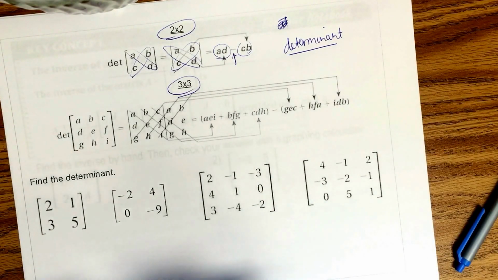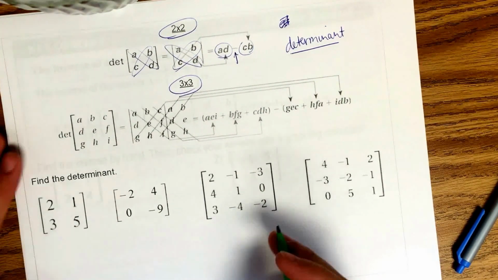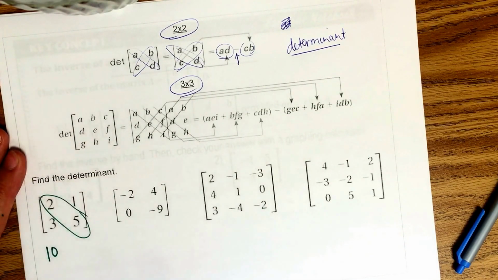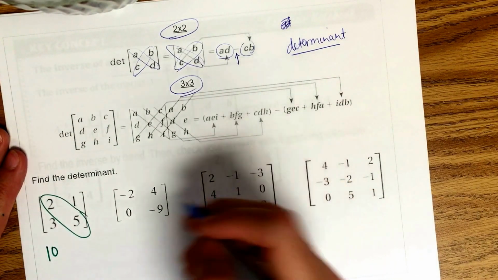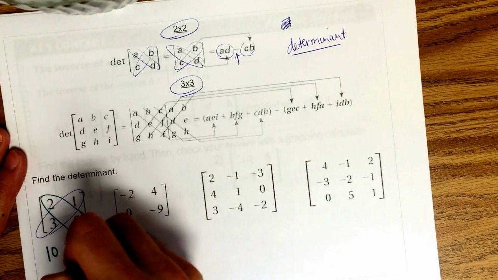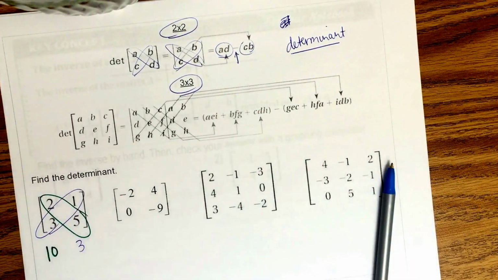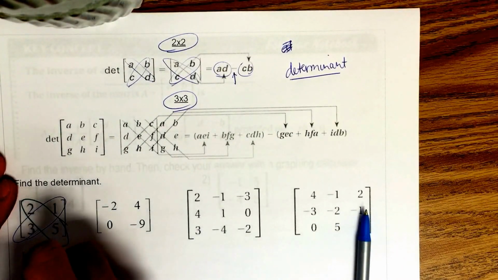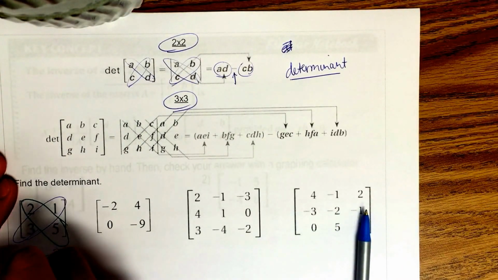So if I find the determinant of my first matrix here, all I'm going to do is multiply. 10 and 2 gives me 5 and 2 gives me 10. 3 and 1 gives me 3. And all I'm going to do is take those two values and I'm going to subtract them. So if I subtract those two values, 10 minus 3 gives me a determinant value of 7.